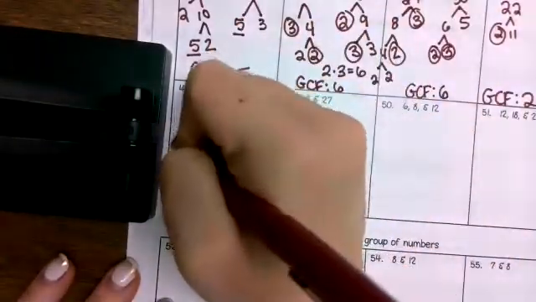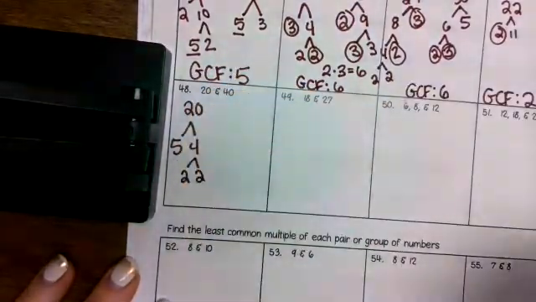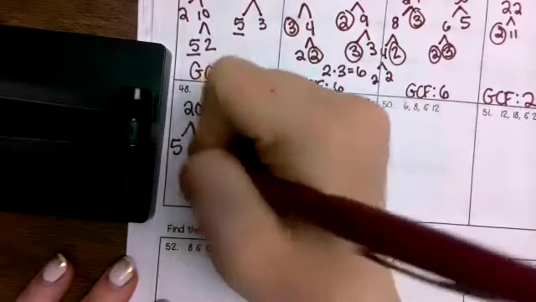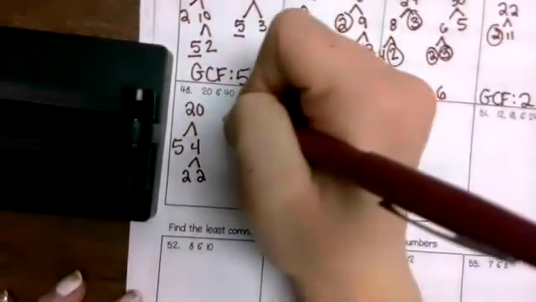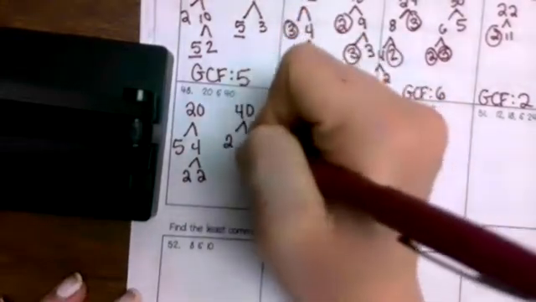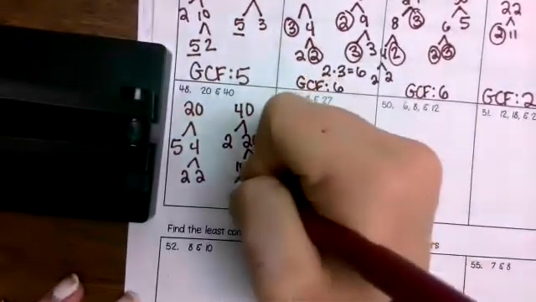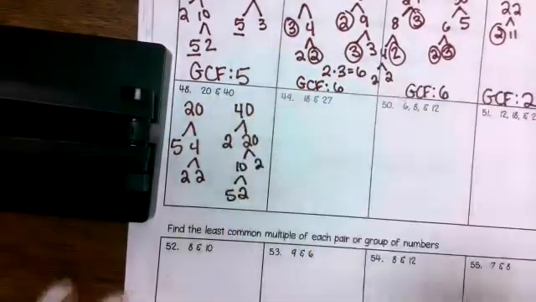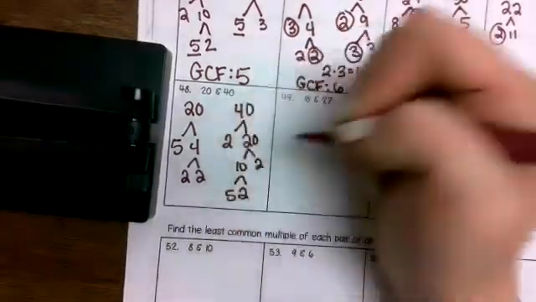20 breaks down into 5 and 4 because 5 times 4 is 20, and then 2 times 2 is 4. So what we're actually breaking this down into is prime numbers. That's what those are called. So 40 breaks down to 2 and 20, and 20 can do 2 and 10, and then 10 can do 5 and 2. And it's okay if this looks different. We still should get the same answer. So if you choose 8 and 5, you're still going to break down to the 2, 5, 2, 2.